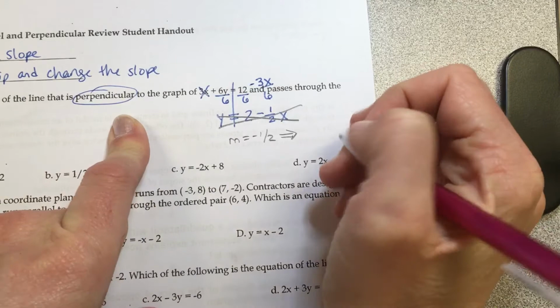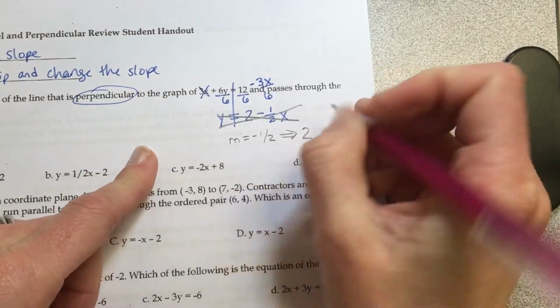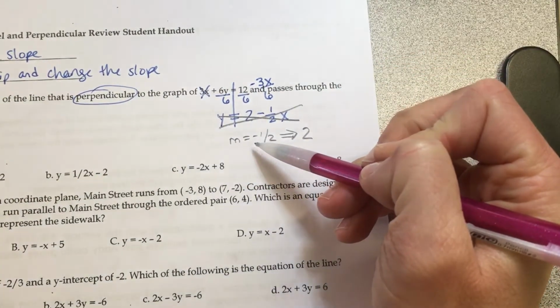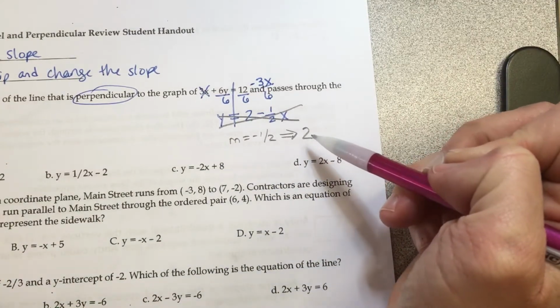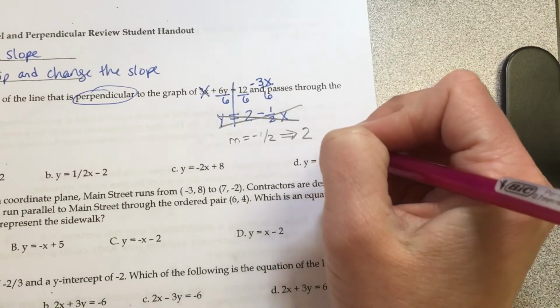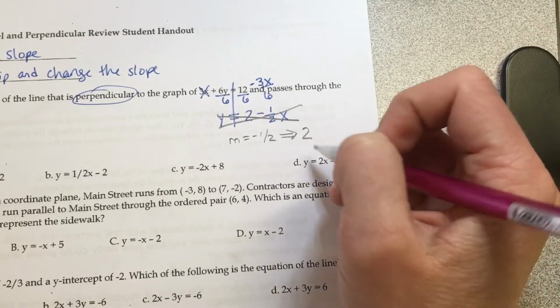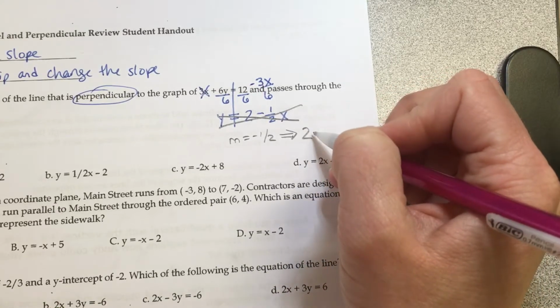What does negative 1/2 become? 2. It already was negative. Oh, you're right. Regular positive. My bad, guys. All right, so positive 2. You can put 1 underneath it, but that'll make your life harder. So 2 divided by 1 is just 2.